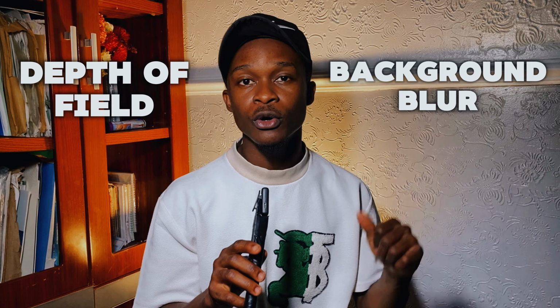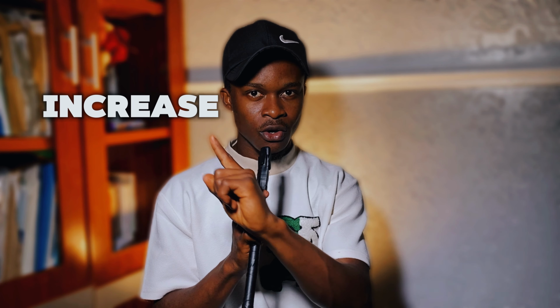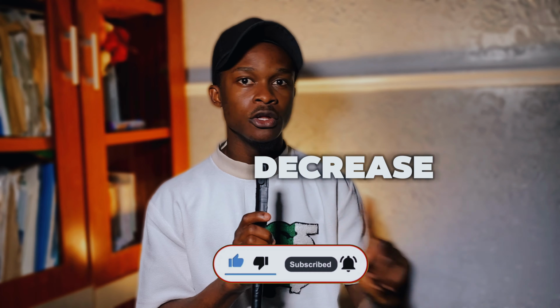Now you can achieve depth of field, that is background blur, in your videos even without using an expensive camera or an expensive phone, maybe the iPhone 13 upwards that has the cinematic mode. And yes, you can add this background blur in Capcut, and you can increase the intensity or decrease the intensity. You saw how that went.